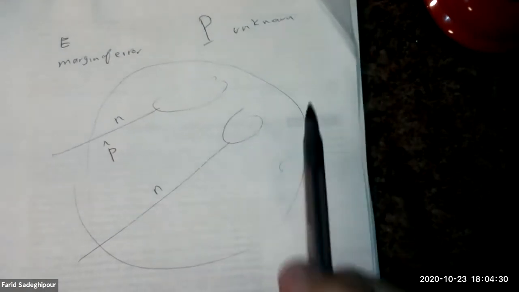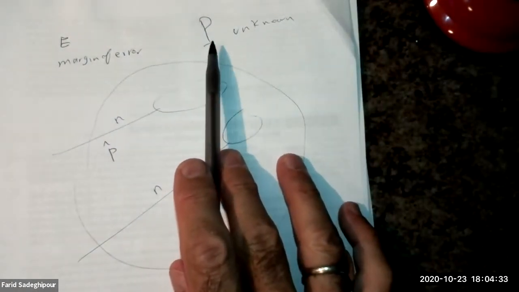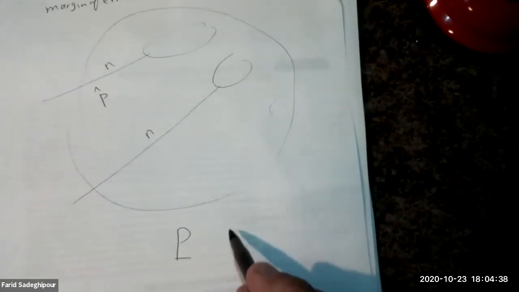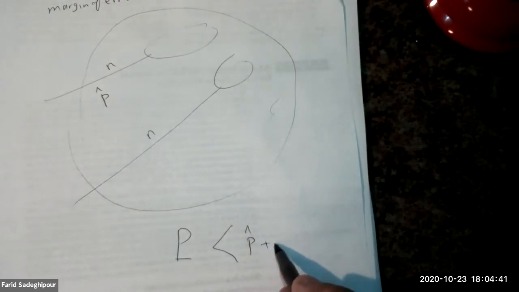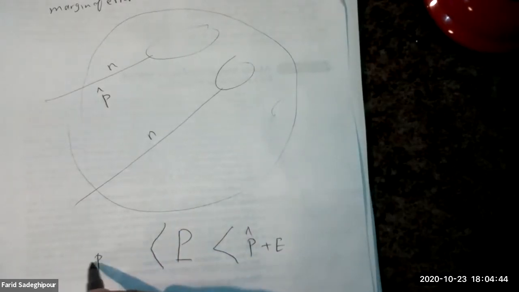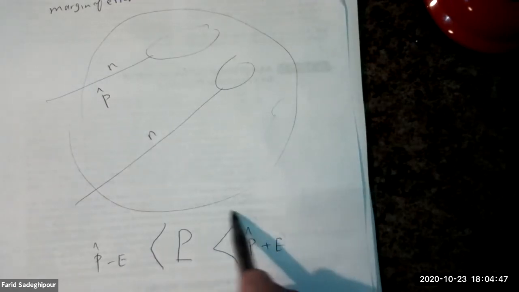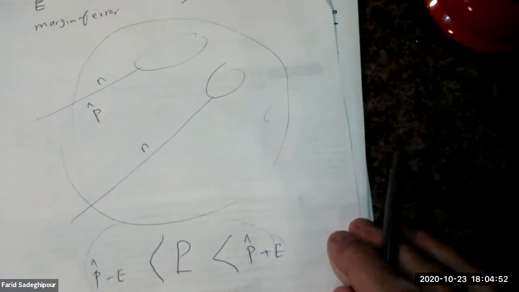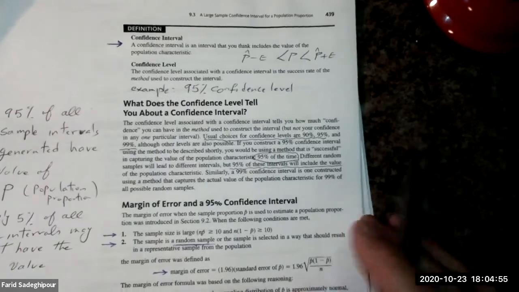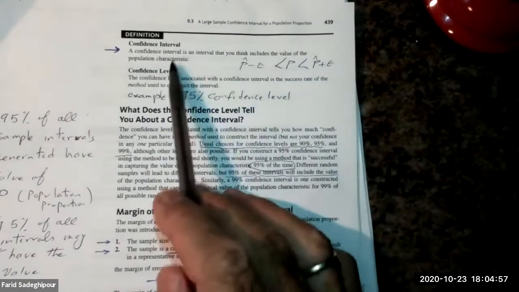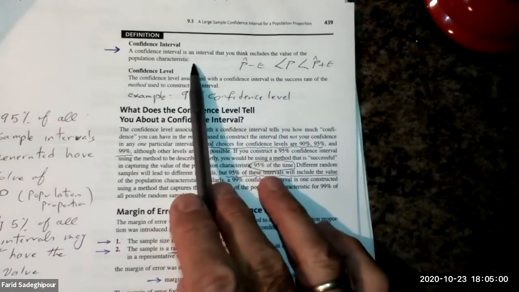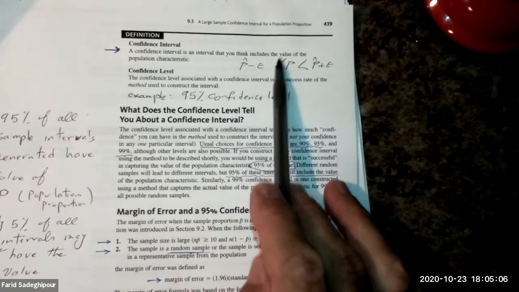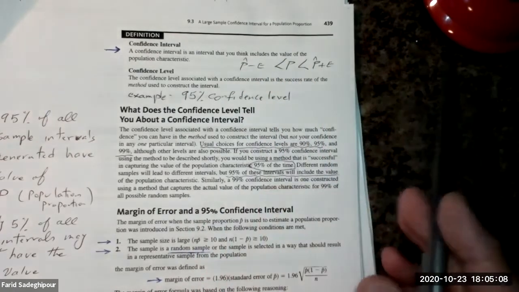And then finally, to find the proportion of the population, we are saying the proportion of the population always is between the sample proportion plus E and p hat minus E. This is the interval. This is a confidence interval, okay? So now, I wrote it here for you. What is a confidence interval? A confidence interval is an interval that you think includes the population proportion. So you know P would fall between these two numbers, okay?